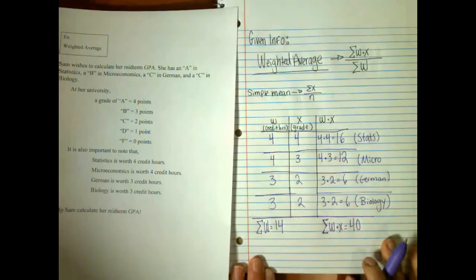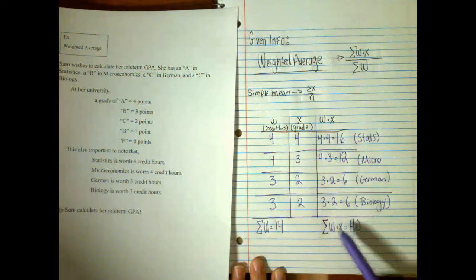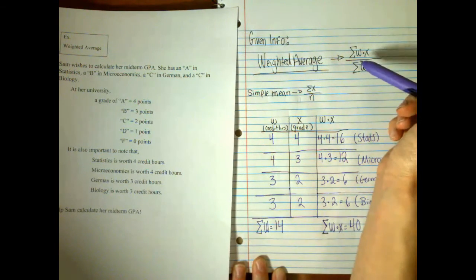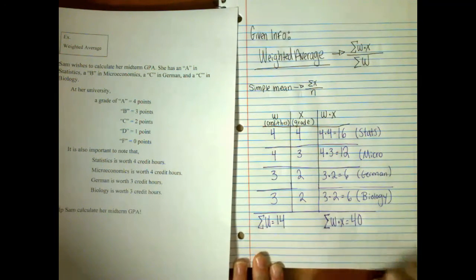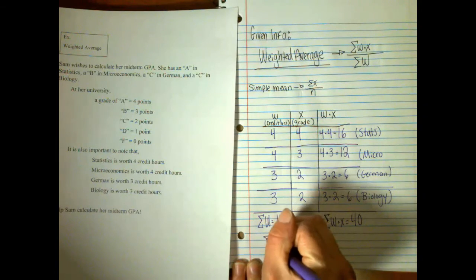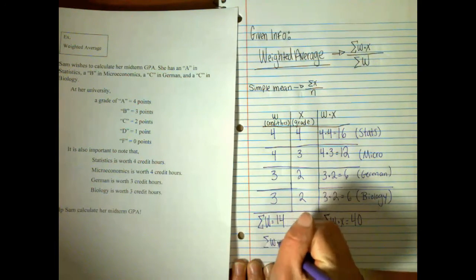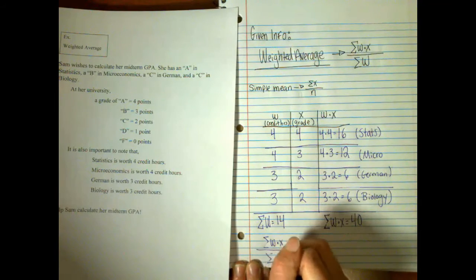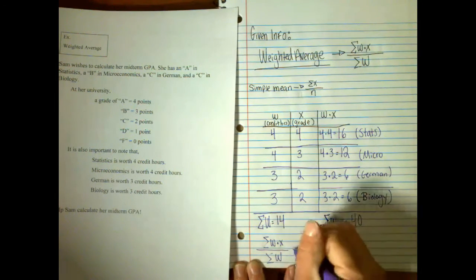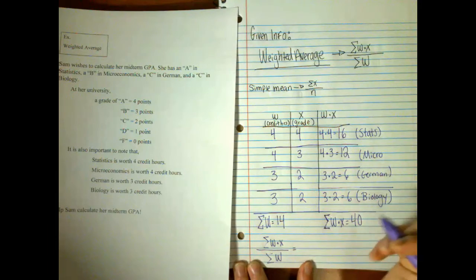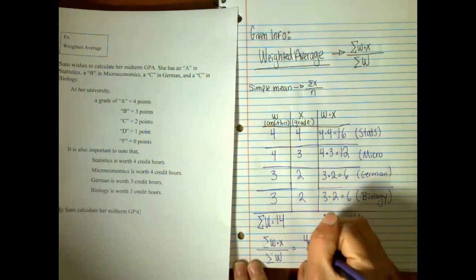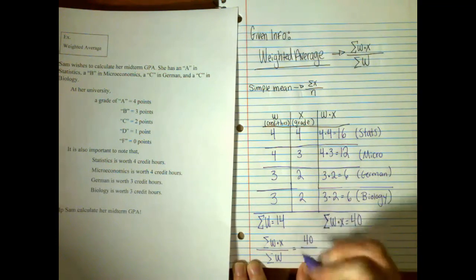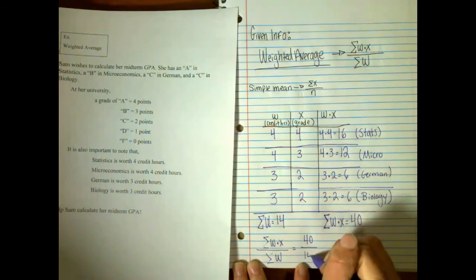Okay. And so now all we've got to do is plug these values right back into the equation we have up here. So let's rewrite that down here. Sum of W times X all over sum of W. Okay. So we're going to have our value of 40 over our value of 14.